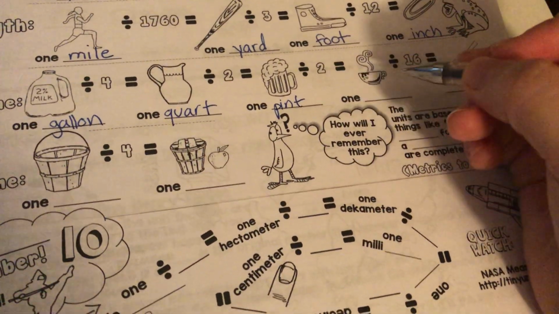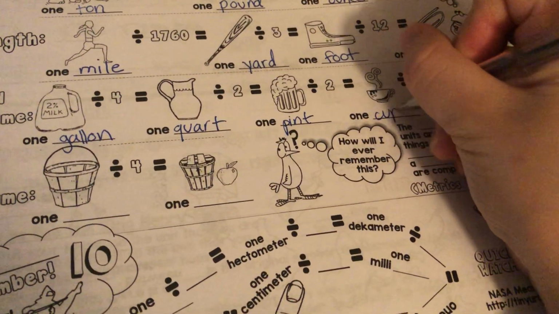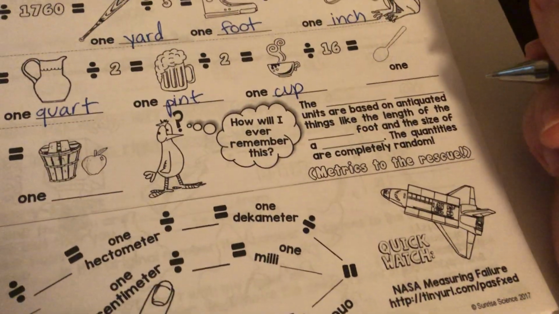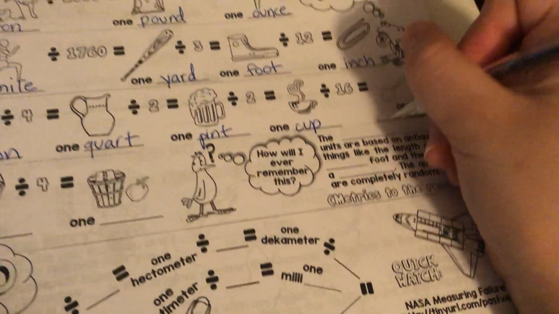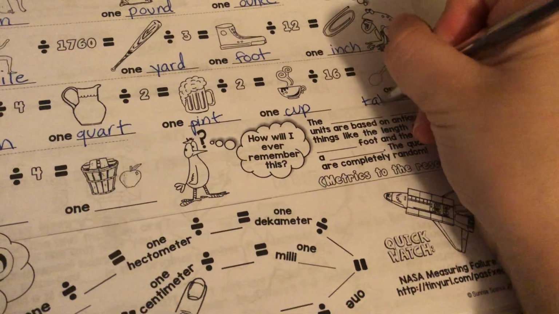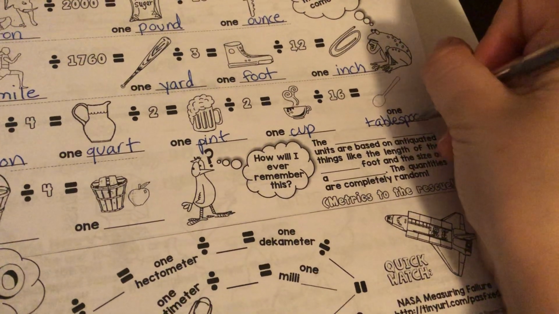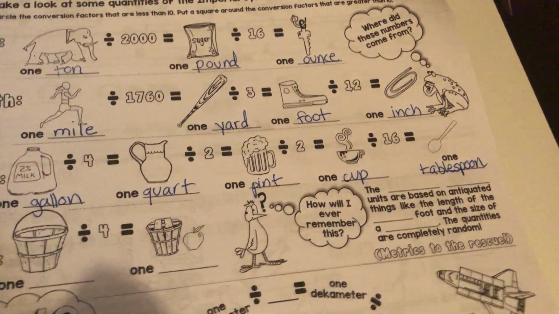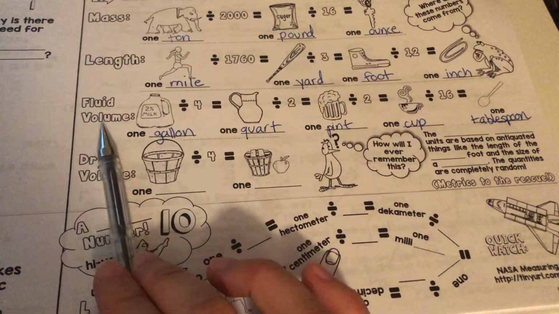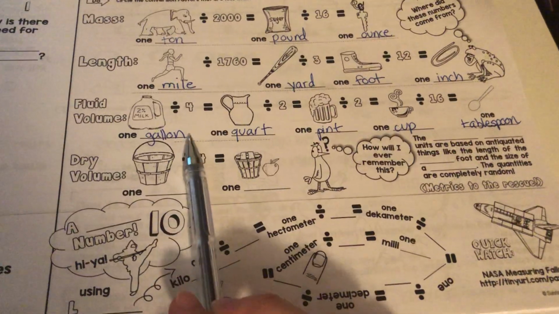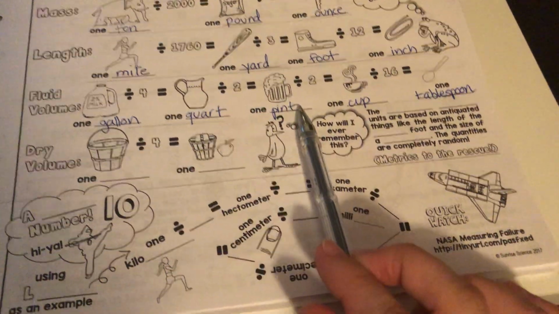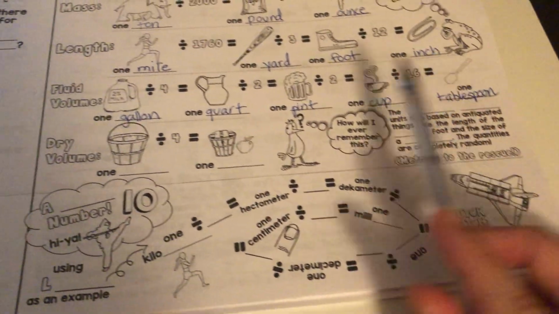You divide by 2, you get 1 cup. You divide by 16, you get 1 tablespoon. So if you're a baker, you know what that is. When we're measuring liquid volume, we can measure by gallons, quarts, pints, cups, and tablespoons.